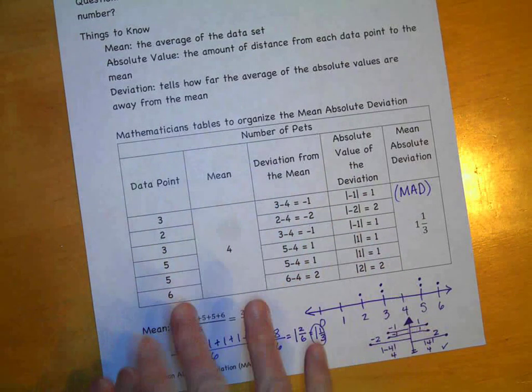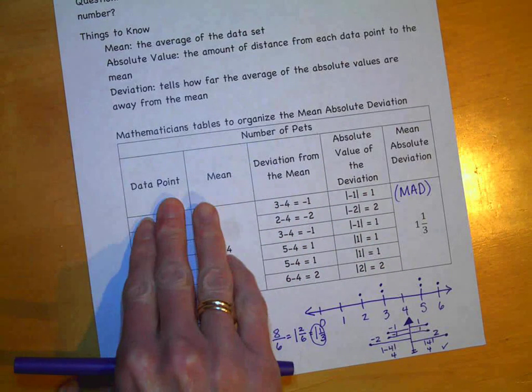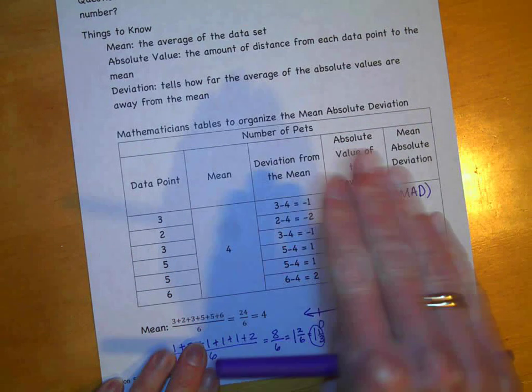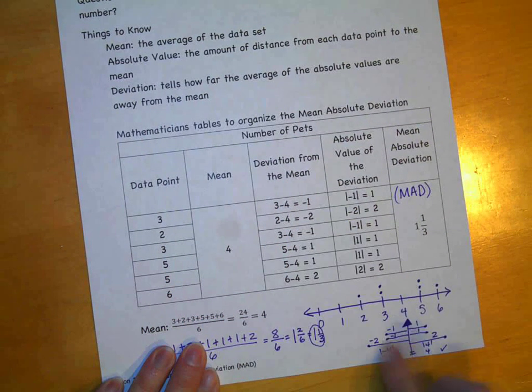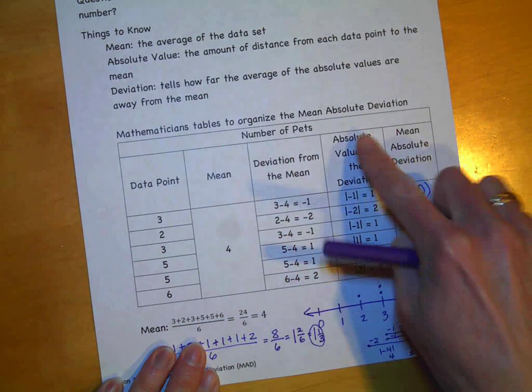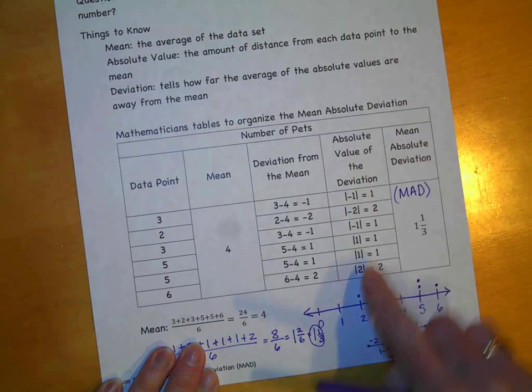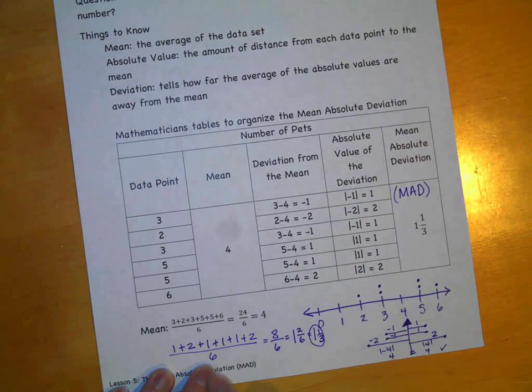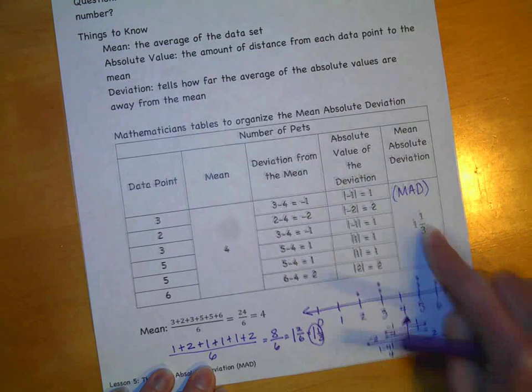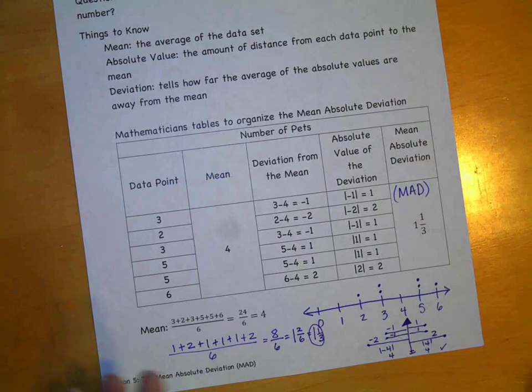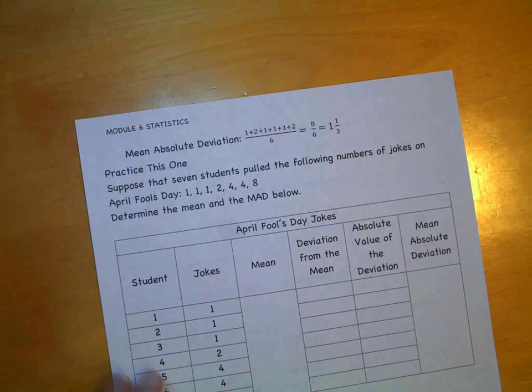And that's why we use the table. The table helps you remember all the steps. Data points, then you find the mean, then you find the deviations from the mean, then you take those deviations and find their absolute value. You add them all up, divide by the total number of deviations, and you get the MAD. Okay, so it's really not that difficult.